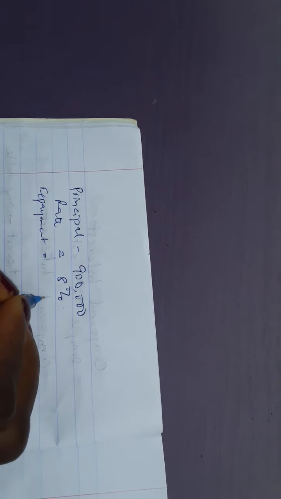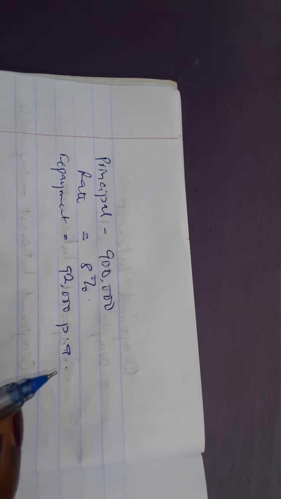Let's state out the relevant amount from this question. The principal, the amount we borrowed, is 900,000 naira. And our rate is 8%. So our repayments, periodic repayments, is 92,000 naira per annum. From this question, you have been told to find how much he owes at the end of 3 years.